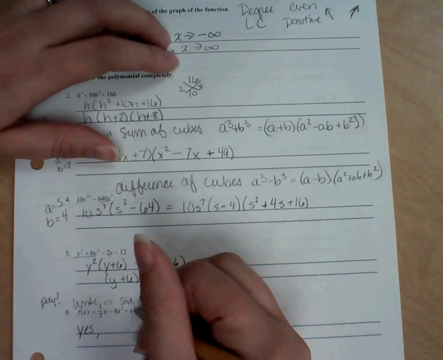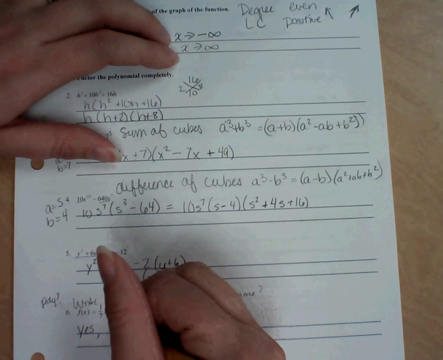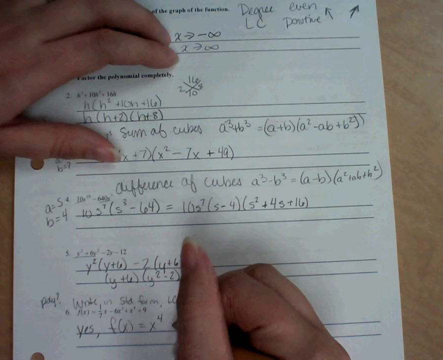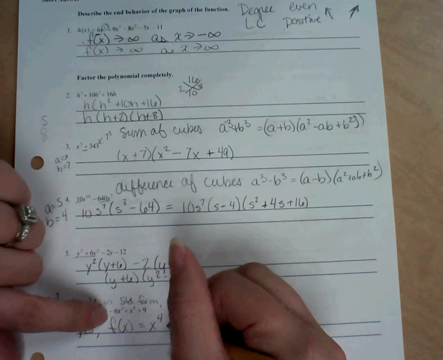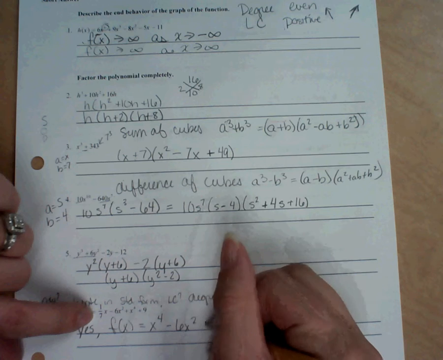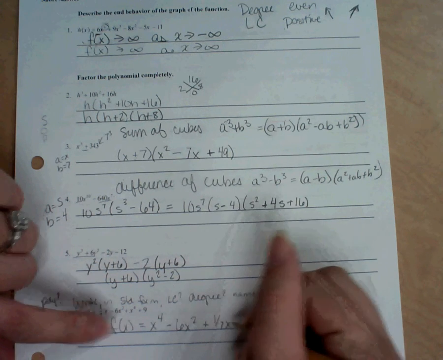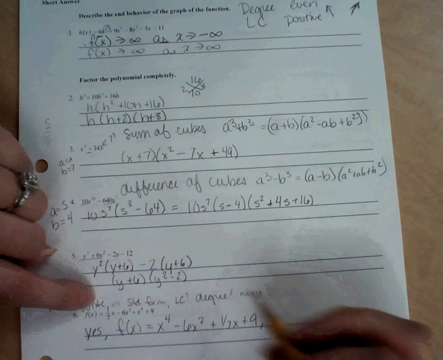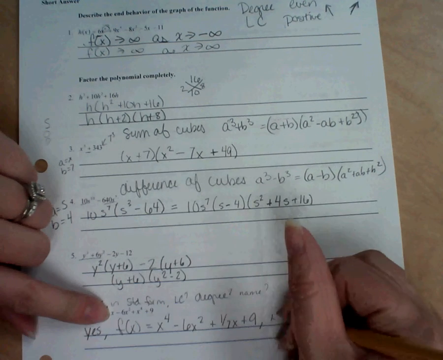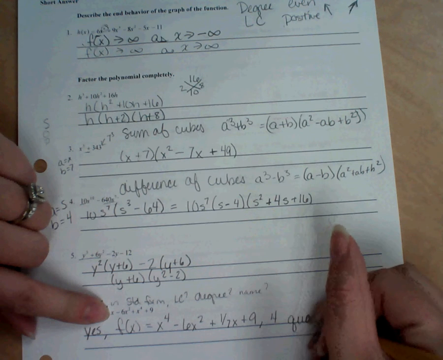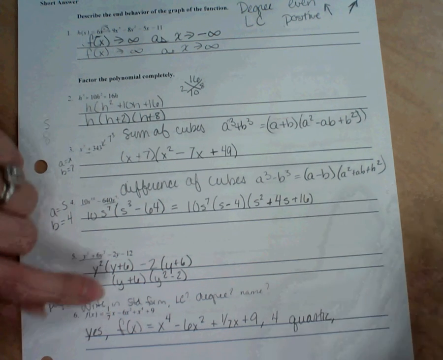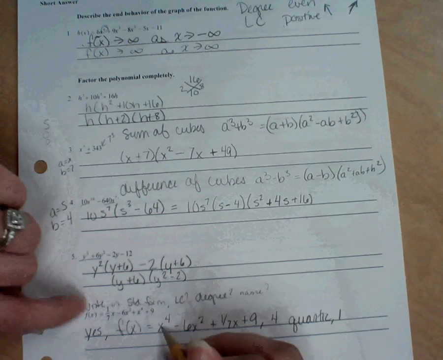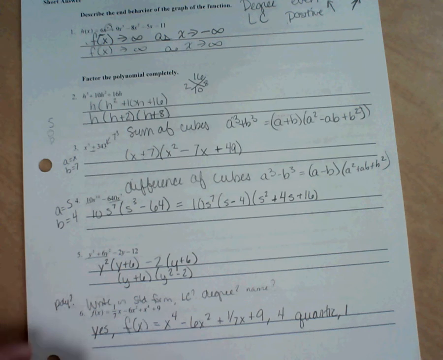My highest exponent is a 4th. So I'm going to have f of x is equal to x to the 4th. Then my next exponent is this negative 6x squared. And then I have an x, so 1/7 x plus 9. I also want to know what the degree is. The degree is the highest exponent, that is 4. That makes this a quartic function. And the leading coefficient is 1. I don't have any number out there, so it is a 1.